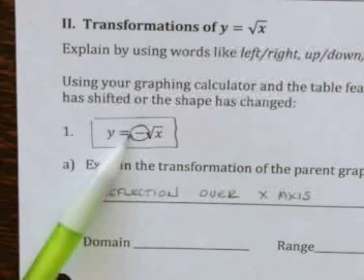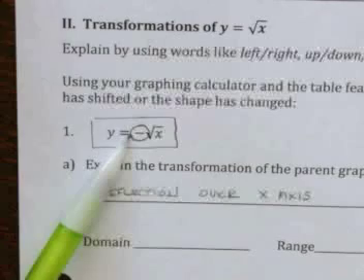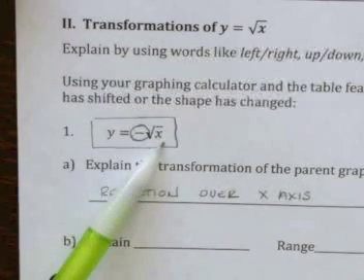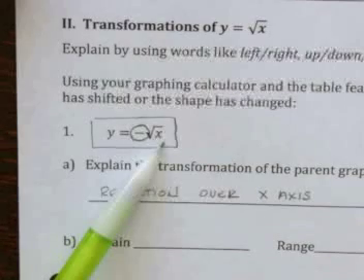Notice we have a negative in front of the square root symbol. And that means that every time we take the square root of a number, for example, if x is 4, the square root of x is 2, we're then going to make it negative.